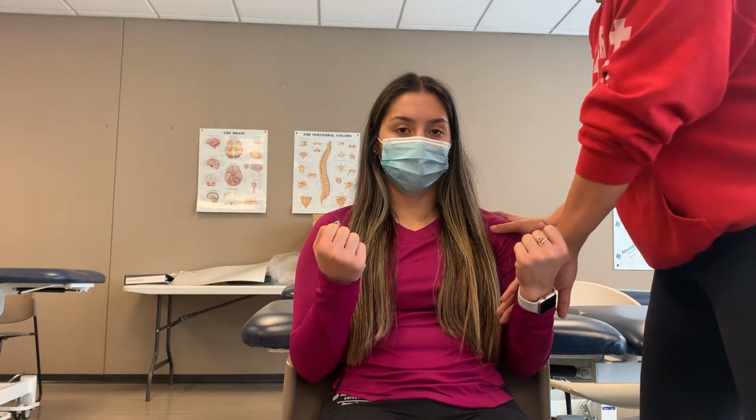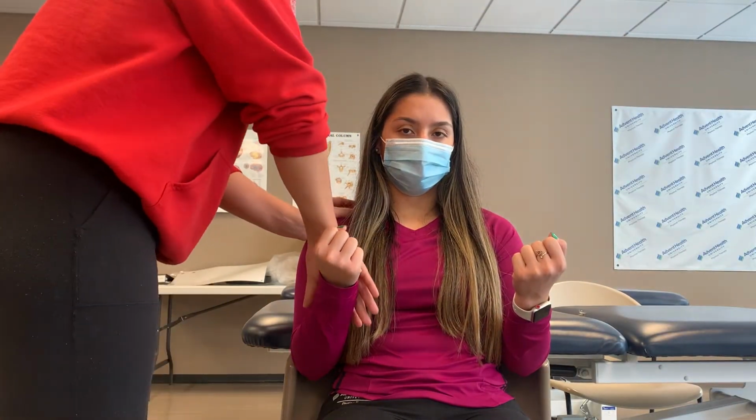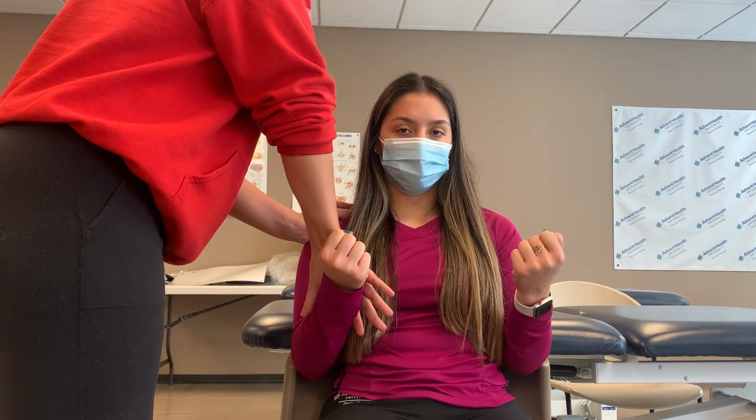Okay. So the next myotome that I'll be testing is C6. There are three options that we can choose from, either elbow flexion, wrist extension, or shoulder internal rotation. So we'll start with elbow flexion. So can you bend your arms? Good. Don't let me push you down. Again, my positioning would be better if I was actually doing the test, but just for the sake of the video, I'm going to be doing it off to the side.